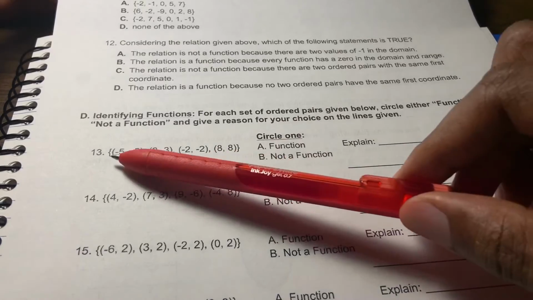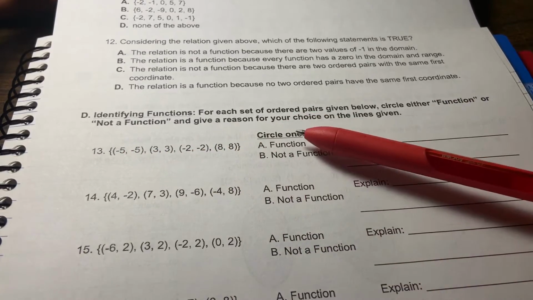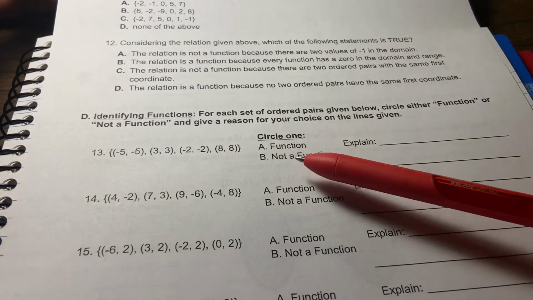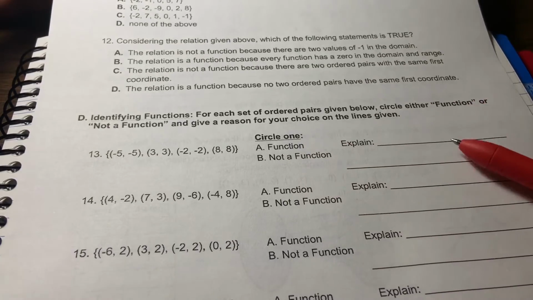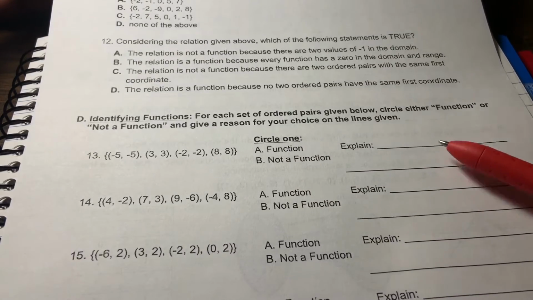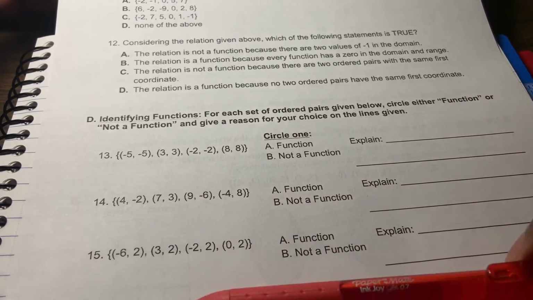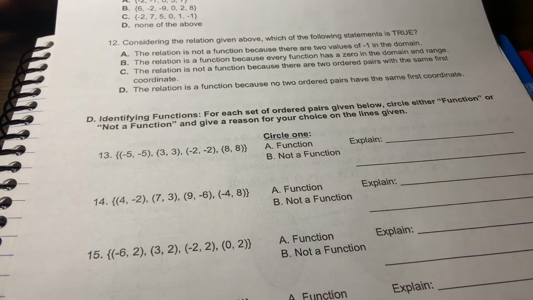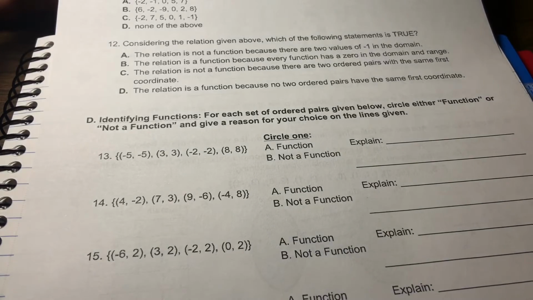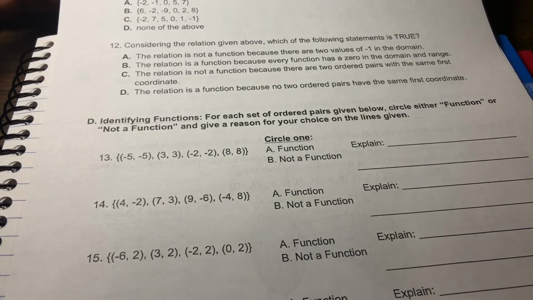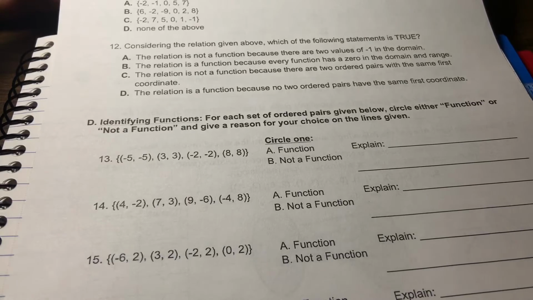You're going to look at this ordered pair, circle function or not a function, and then explain your reasoning on the lines. Tell me why these ordered pairs are functions or they're not functions, one or the other. You can look at video part 1 to refresh your memory.